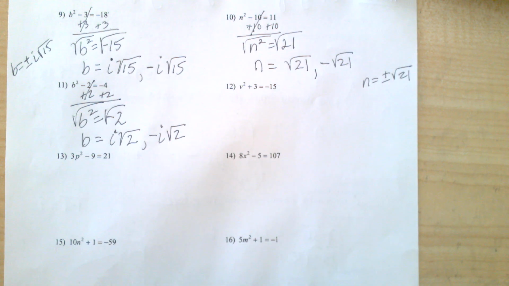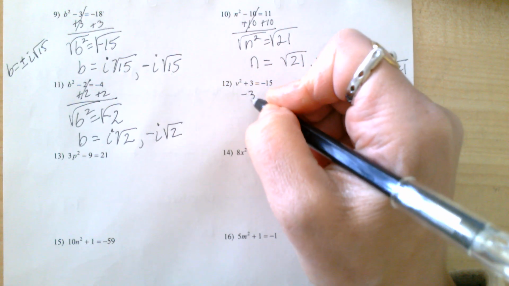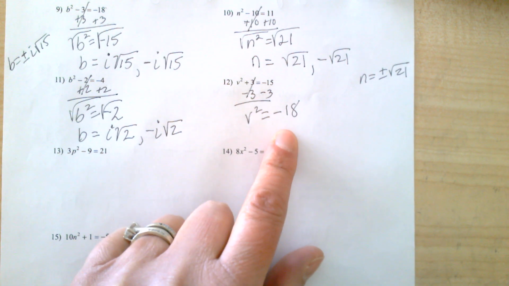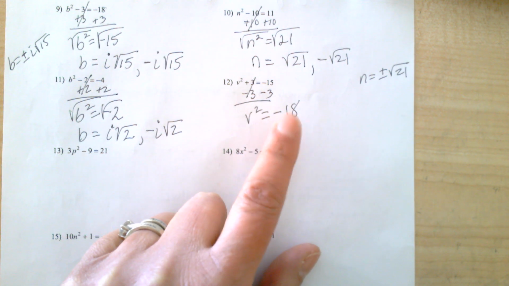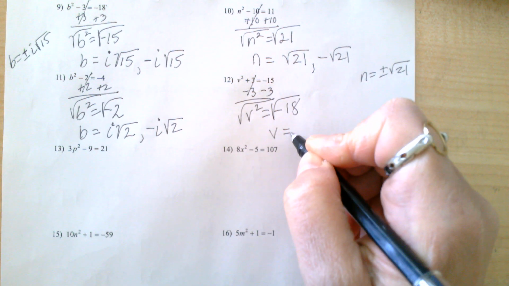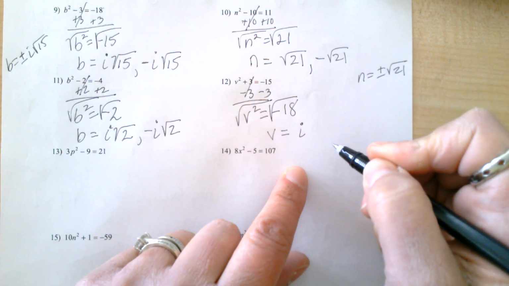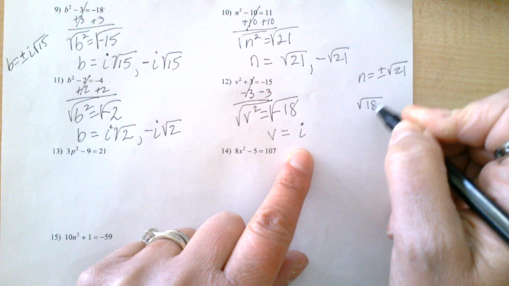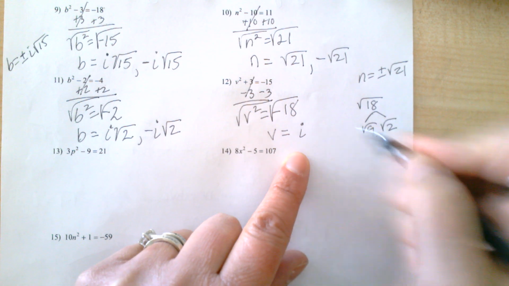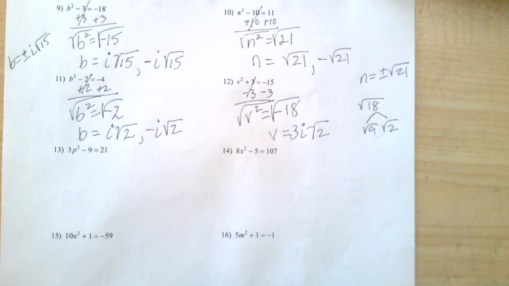We got this. Okay, number 12. V squared plus 3 equals negative 15, minus 3, minus 3. V squared equals negative 18. We saw that on the other side, correct? I think we did that actually as an example. So square root, V equals, all right, we can take a couple things out. There is an i that's going to come out. And we also, the square root of 18, square root of 9, square root of 2. 9 is a perfect square, so square root of 9 is going to be 3. Square root of 2, we can't reduce any further, and that's how you write it.